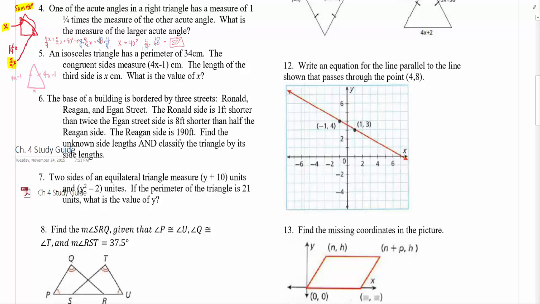Okay, and they gave me the perimeter, so I'm going to set this equation up. I'm going to combine these two guys right here. So that's going to be 8x, and then -1 plus -1 is -2 plus x equals 34. And I'm just going to solve this equation. I'm going to have to work sideways here. I don't like doing that, but I don't have a lot of space.